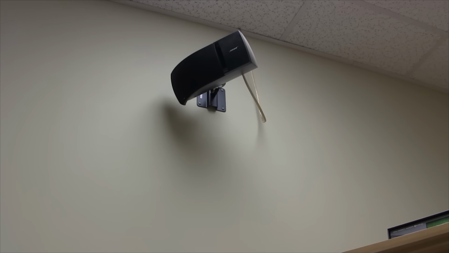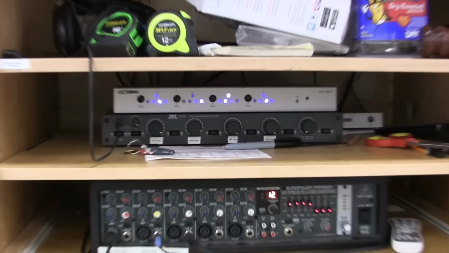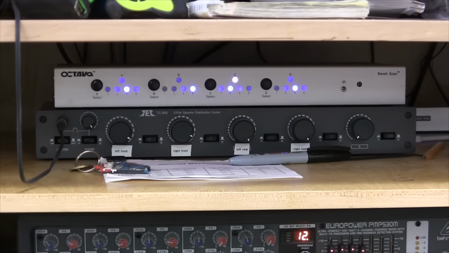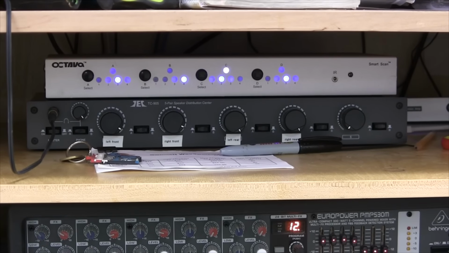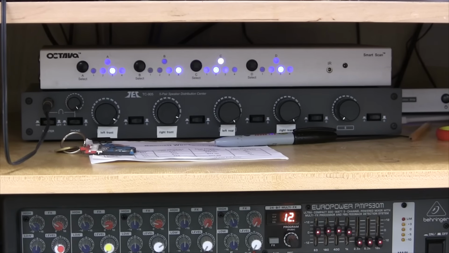Bose speakers were chosen for the 4 corners of the classroom in order to provide the highest quality sound possible from a small package. A single output from the Behringer amp feeds a speaker controller that allows us to fine-tune the output of each speaker for the classroom acoustics.